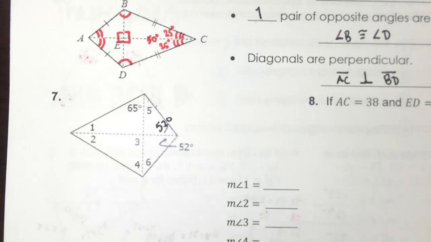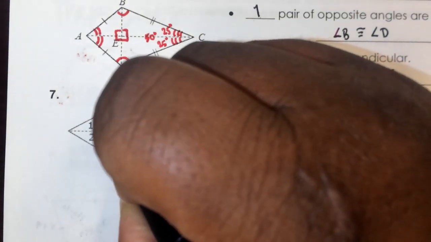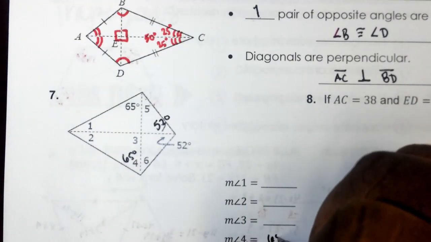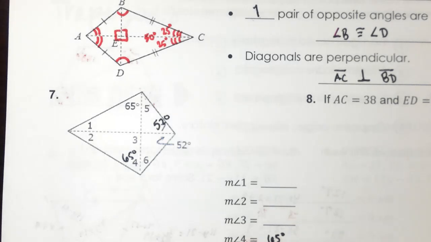Say it again. 65. And I'm not going in any specific order. I'm just going where I would go. You can go whatever way you want to go. After that, I probably just start doing 1, 2, 3 because those are the easiest ones to take out right there. So I'll do one next.